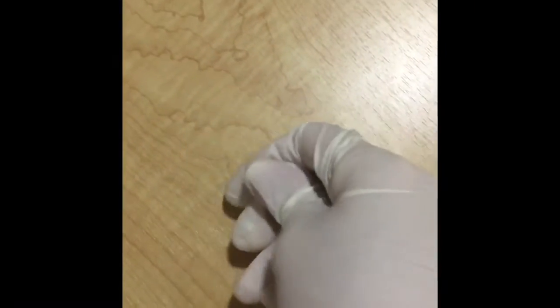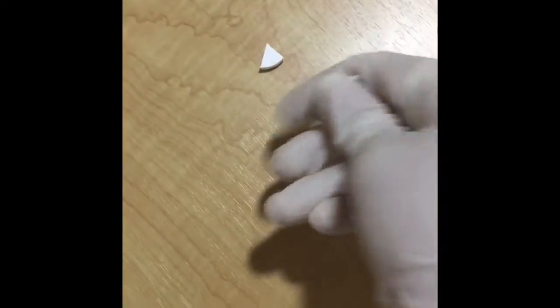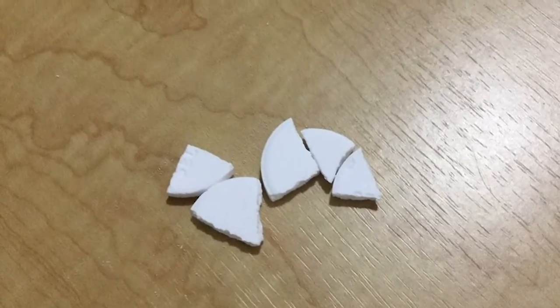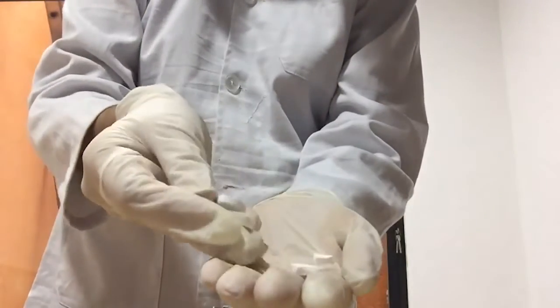Then, we are going to break the tablet into small pieces, and we observe the changes. This is an example of a physical change, because none of the components inside of it changed. The only thing that was modified was the shape.